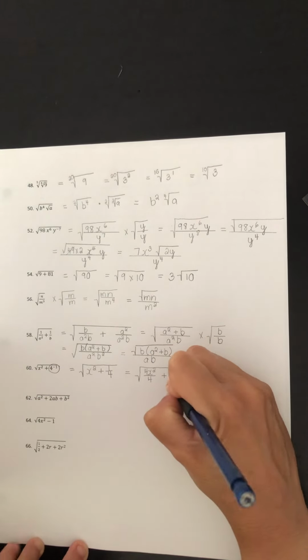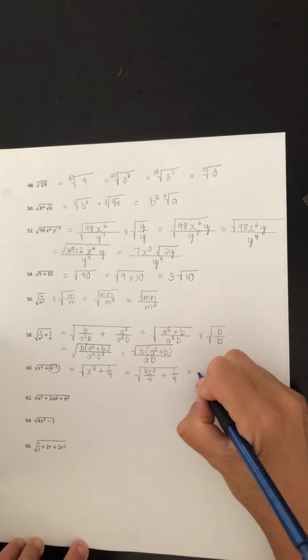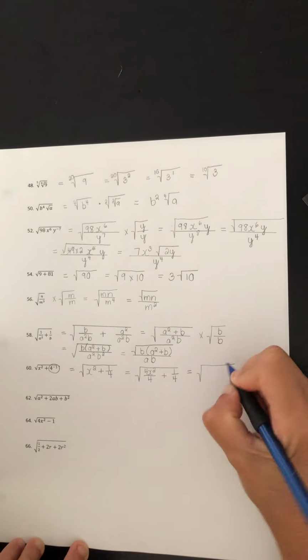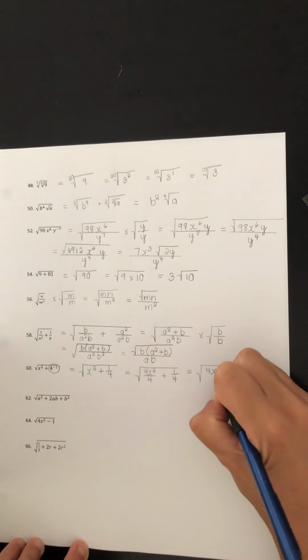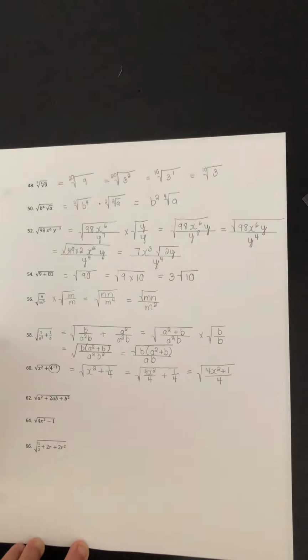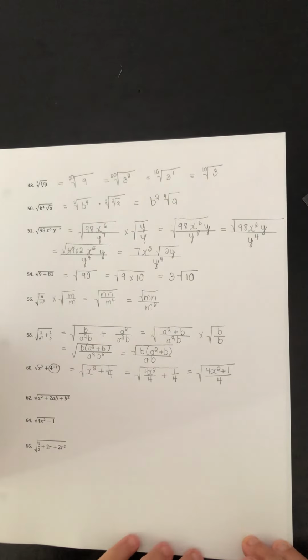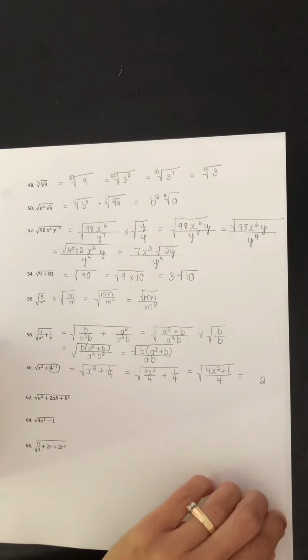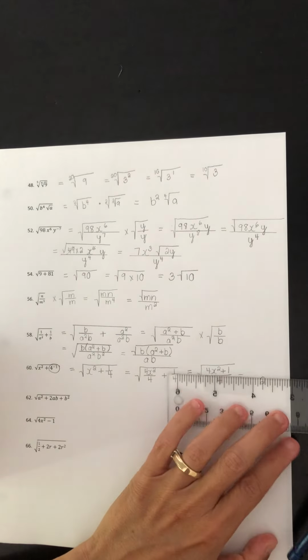So we now have 4x squared over 4 plus 1/4. We can combine the fractions now like this. And finally, in the bottom, the square root of 4 is 2. So we will have 2.